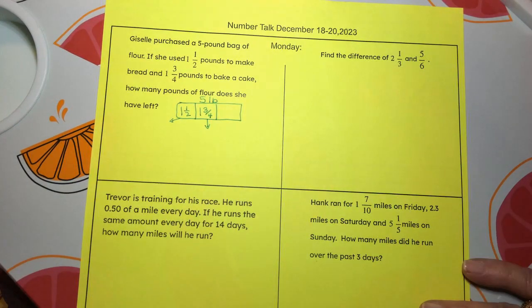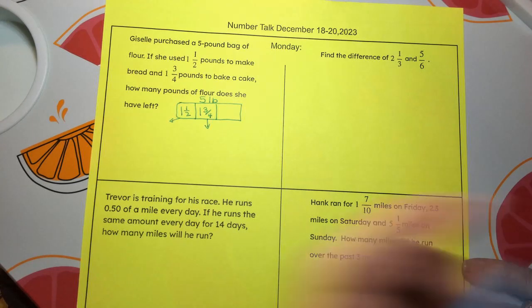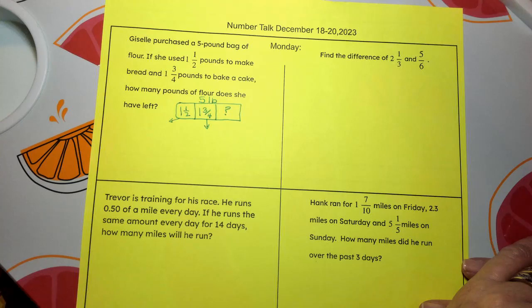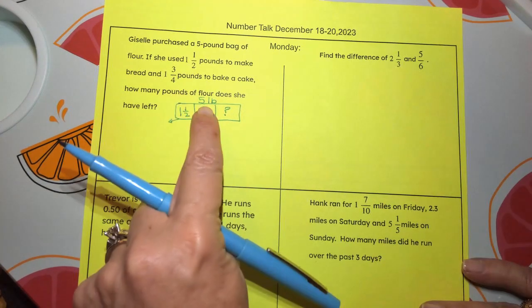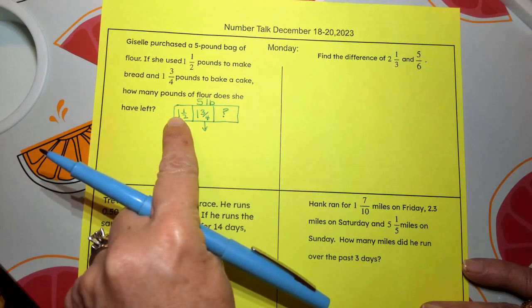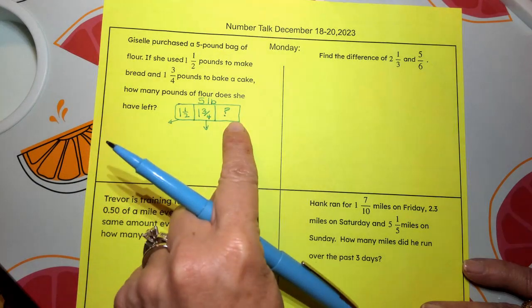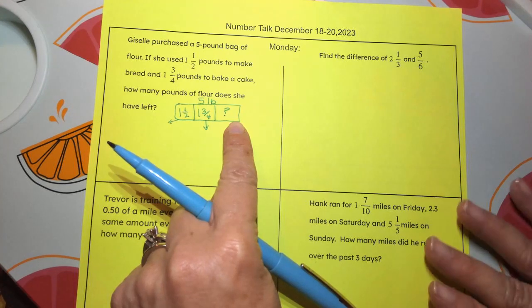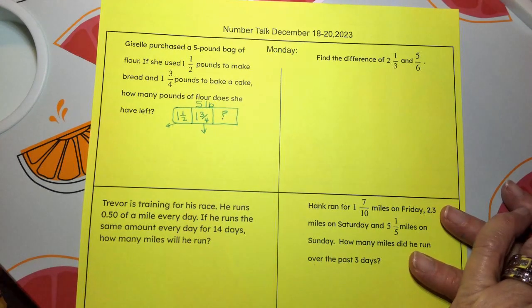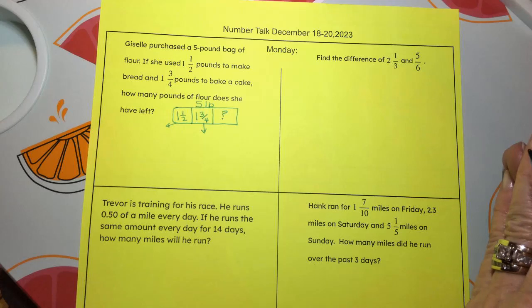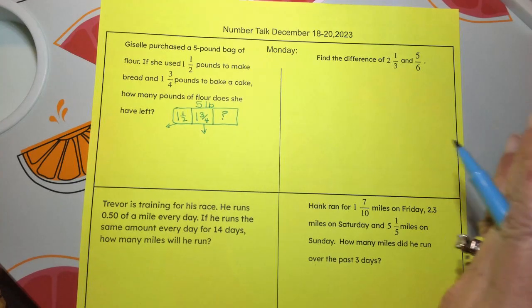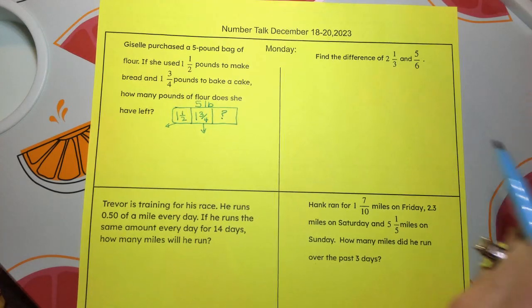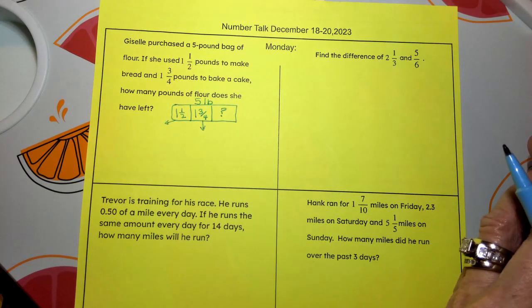So there's a couple things I want to point out here. I know some of you are probably thinking, well, we want to find this question mark. So what we could do is take 5 and subtract this and subtract this, and we would be left with that question mark, which is perfectly fine. You can do that. But I want to extend your thinking. Think about GMA. Think about the order. So if you think about GMA and using order, what could you do?